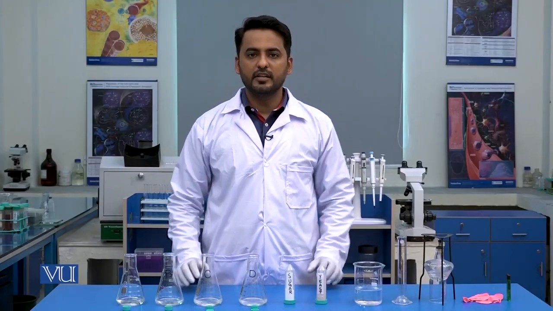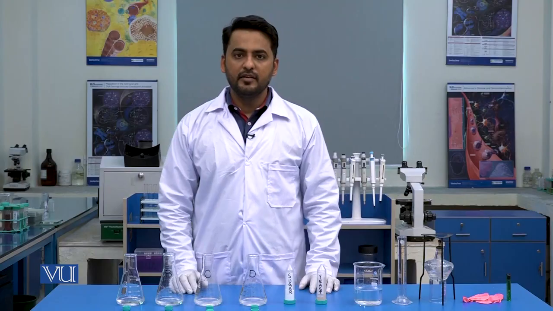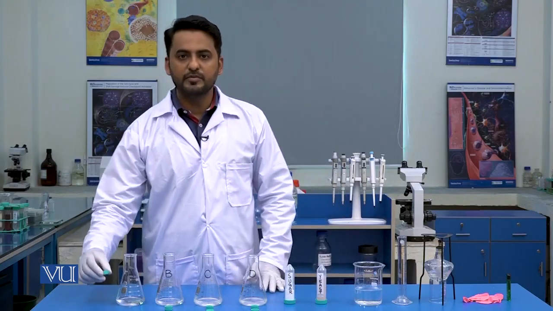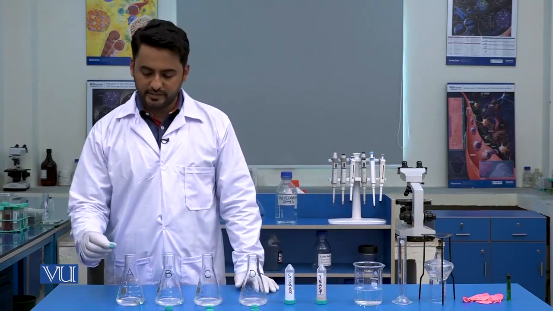Now after adding the water, in flask A we will add 5 grams of sugar which we have already weighed.